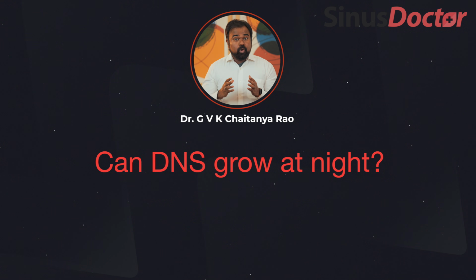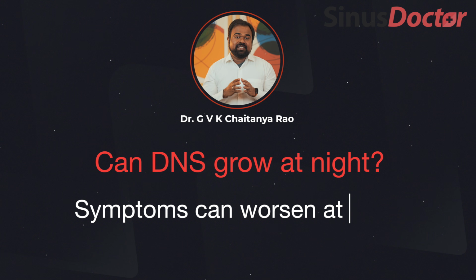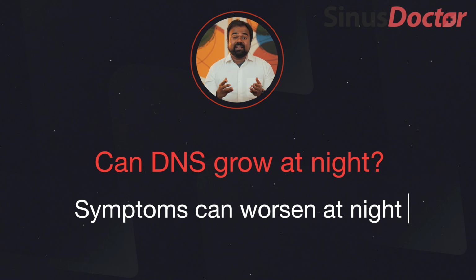Can deviated septum grow at night? No, it cannot. See, the deviated nasal septum is a constant issue you will be having. But the symptoms you experience can worsen in the night. Like I told you before, patients having deviated nasal septum prefer to sleep on their right side or left side because they feel comfortable and they're able to breathe better in those positions.